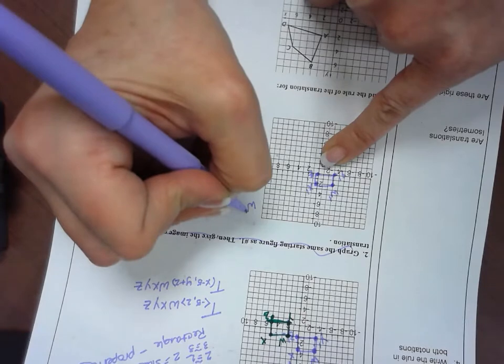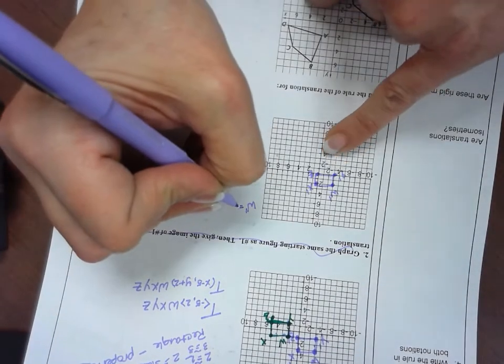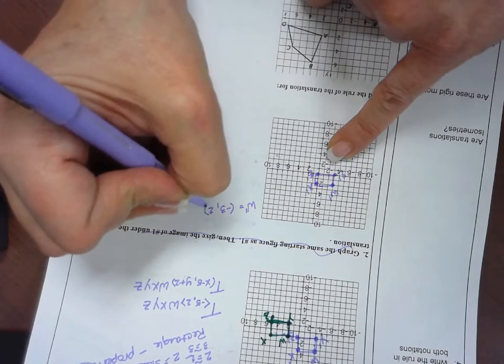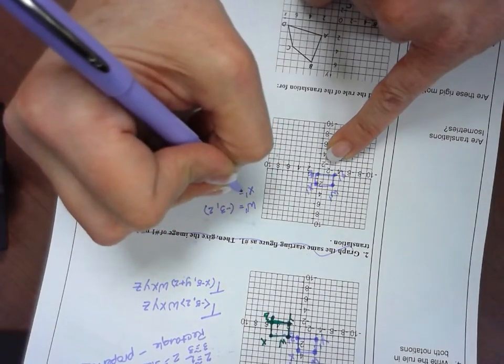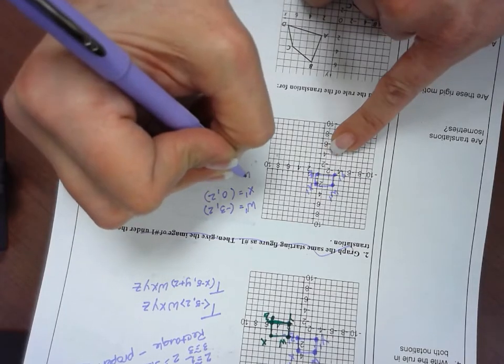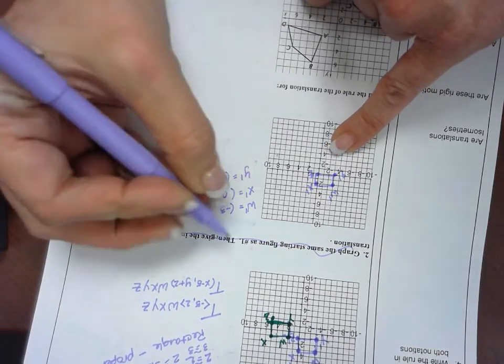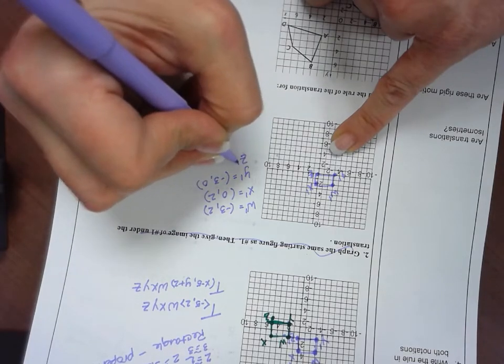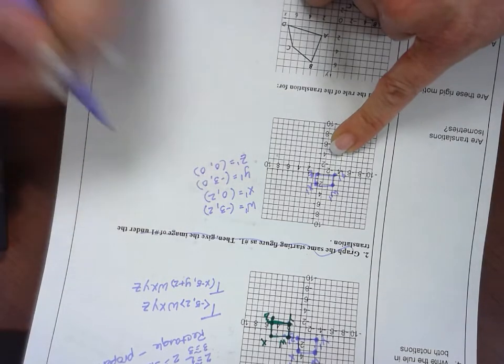So W prime we're going to have as -3, 2, and X prime is going to be 0, 2, Y prime is going to be negative 3, 0, and Z prime is going to be 0, 0.